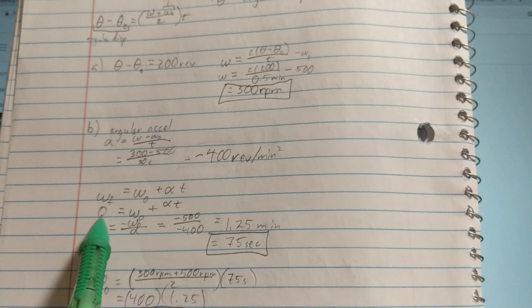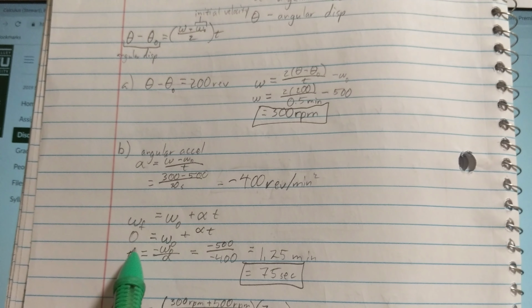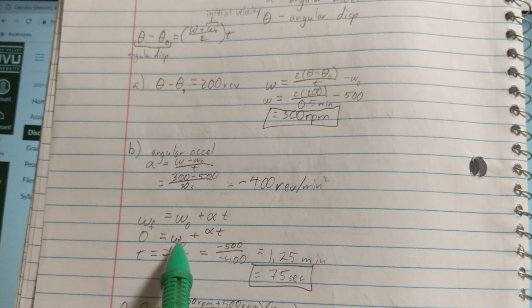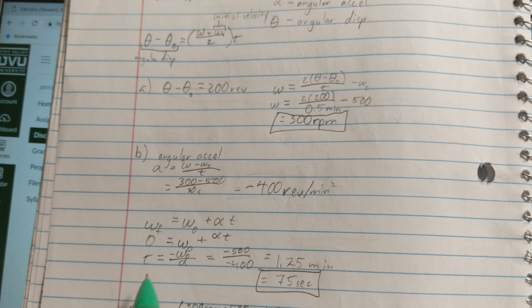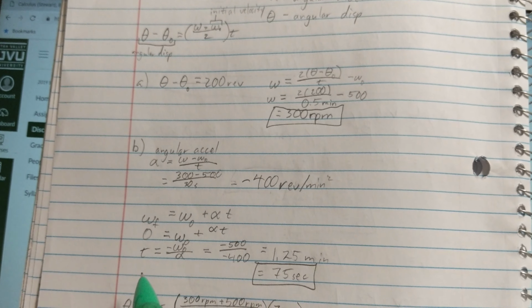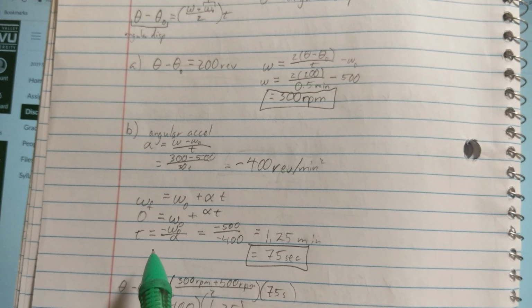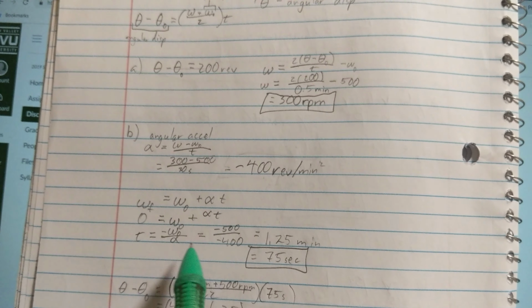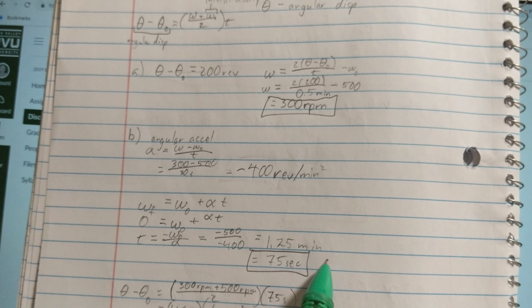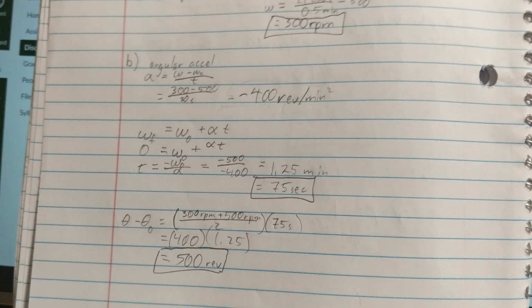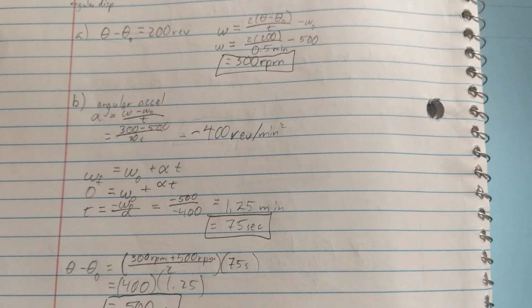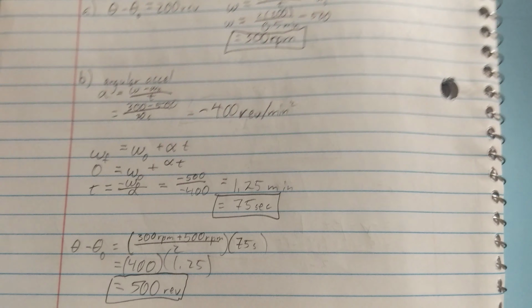We can see that our final velocity here is 0, and so we can set that equal to our initial velocity plus alpha times t. Then we solve for t, and when we plug in the numbers, it gives us 1.25 minutes or 75 seconds. So that's how long it will take to stop, and now how many revolutions it would take.